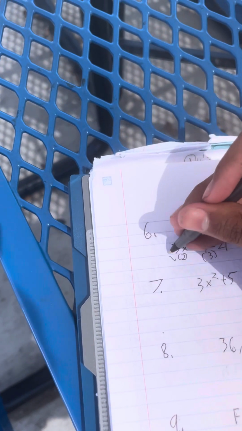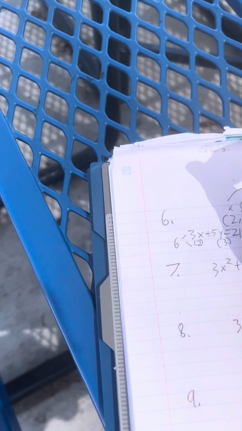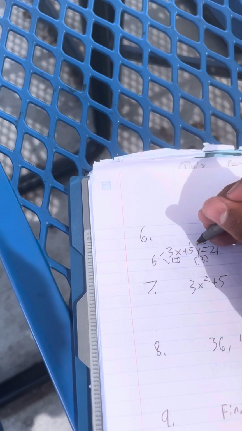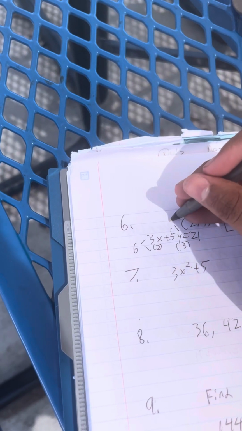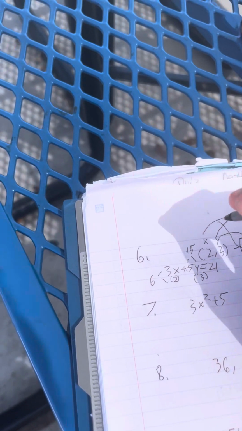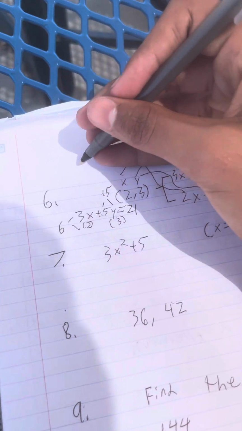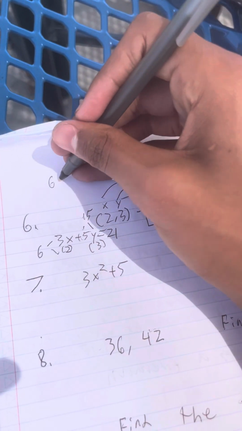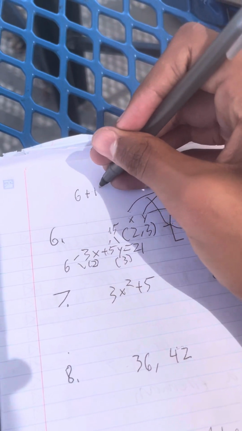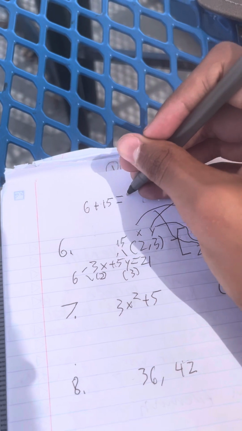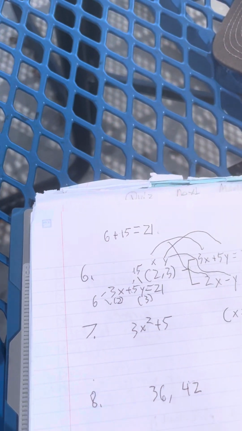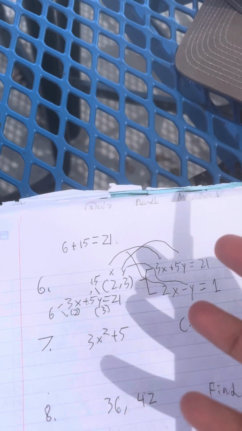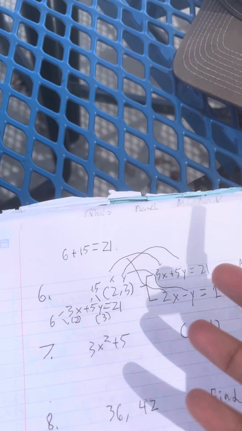So that would make this 6, and that would make this 15. So now the question is, does 6 plus 15 equal 21? The answer is yes, if you actually have eyes and can comprehend basic math.